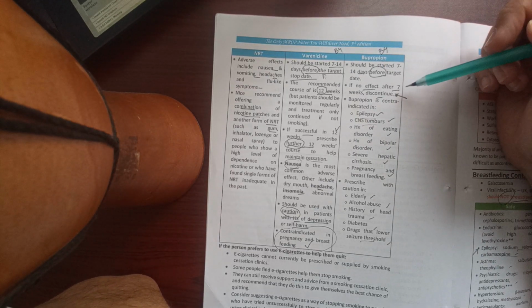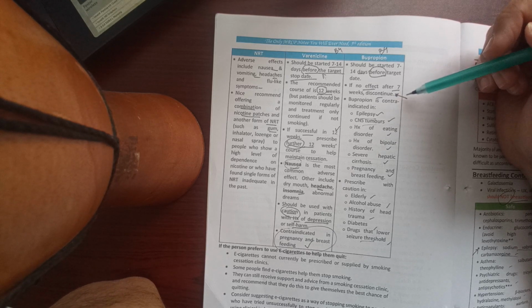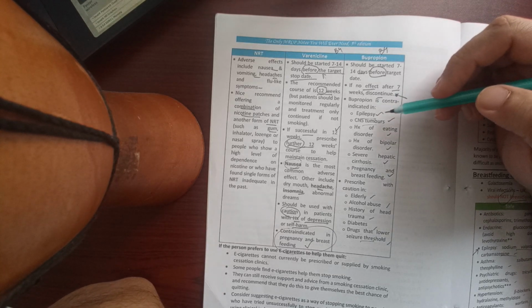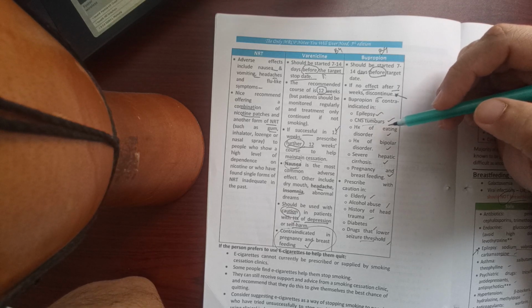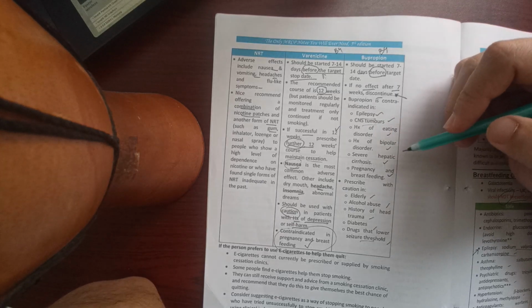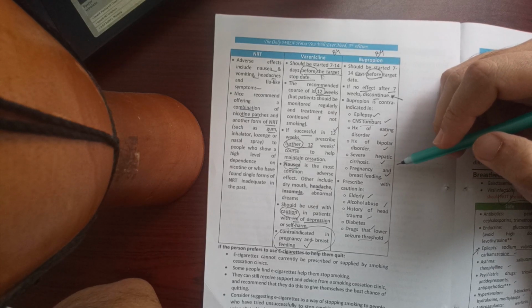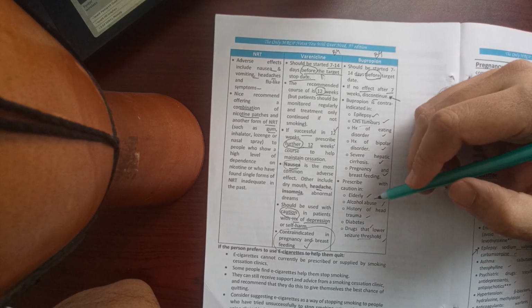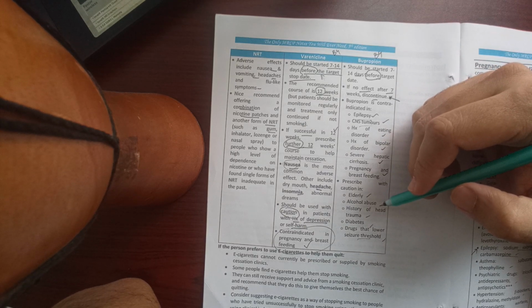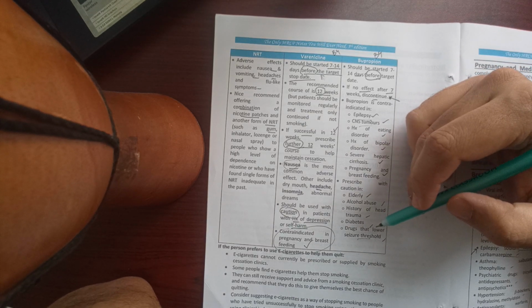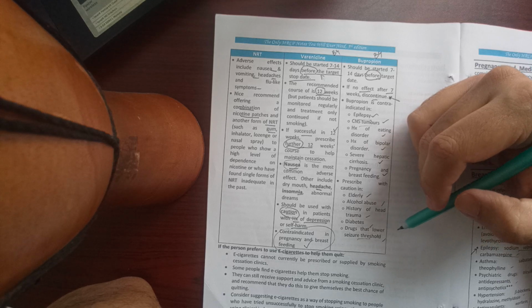Just like varenicline, if there is no effect after 7 weeks, discontinue. So if there's no effect after 7 weeks, you can stop this drug. Bupropion is contraindicated in epilepsy, CNS tumor, history of eating disorder, history of bipolar disorder, severe hepatic cirrhosis, pregnancy, and breastfeeding. Prescribe with caution in elderly people, alcohol abuse, history of head trauma, diabetes, and drugs that lower seizure threshold.